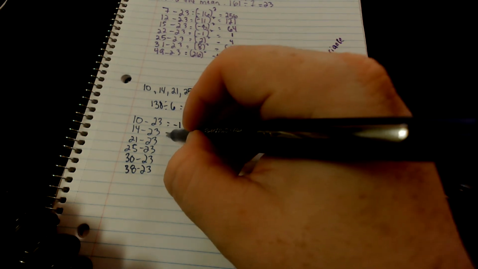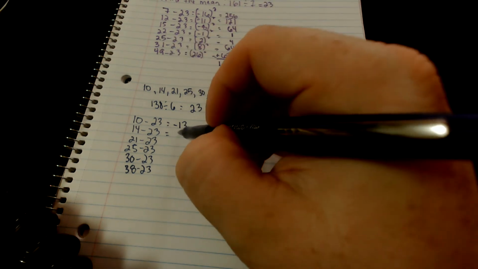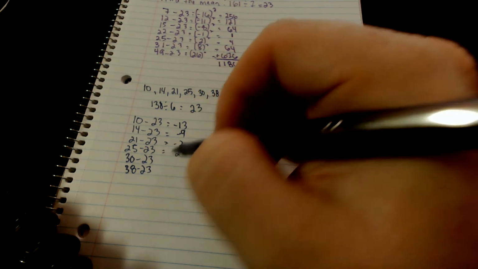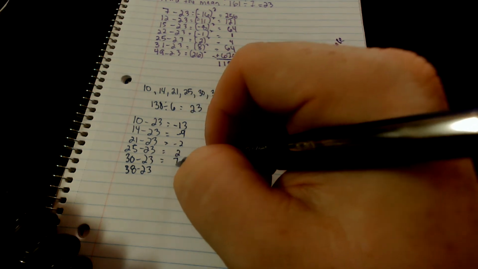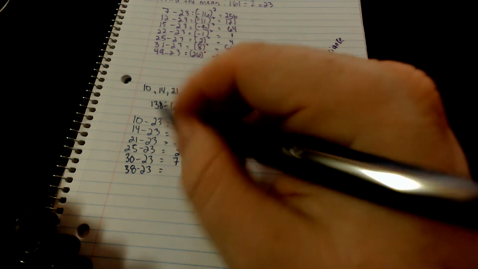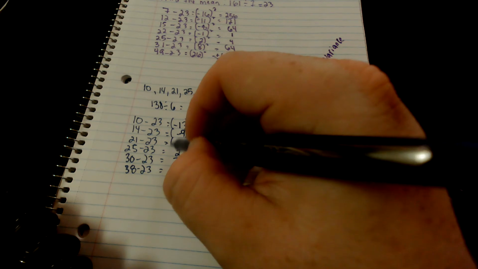I get negative 13. I get negative 9, negative 2, 2, 7, and 15. Now I'm going to square.